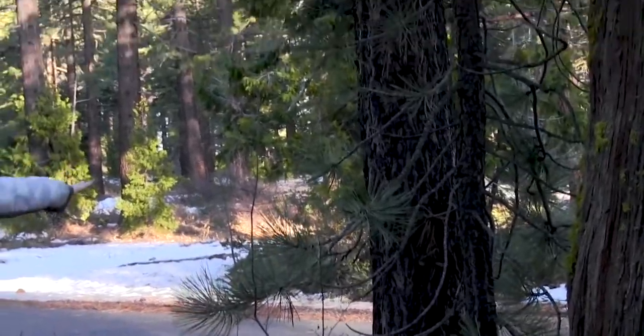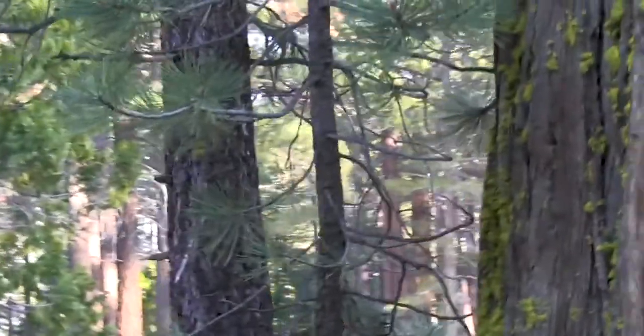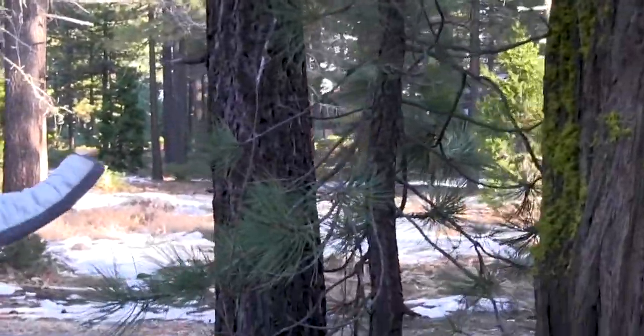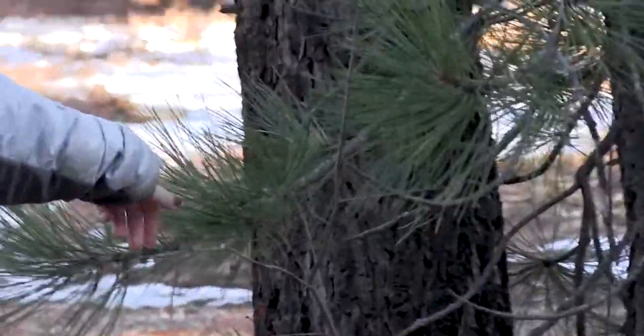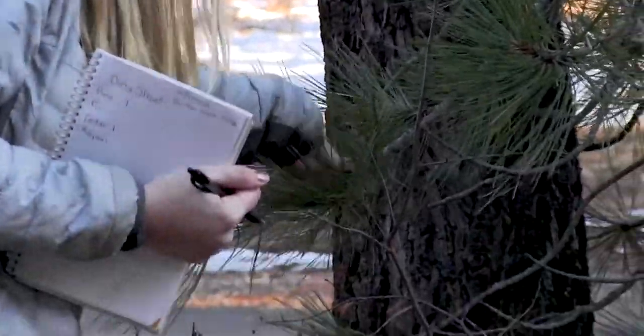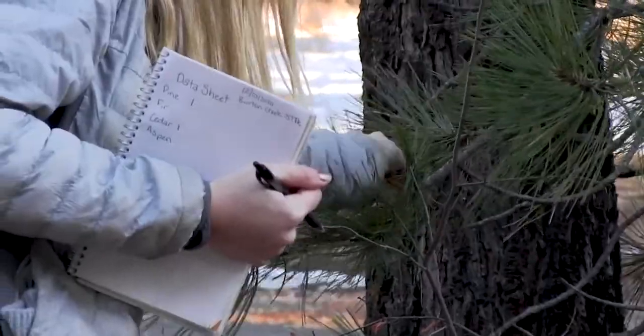We have 2 trees over here. So this first one, it is short enough that I can actually take the pine needles right off of it, so we can determine right away what kind of a tree it is. We see that they come off in bundles, not individually, so we know that this is a pine tree. So I'm going to mark that on my data sheet.